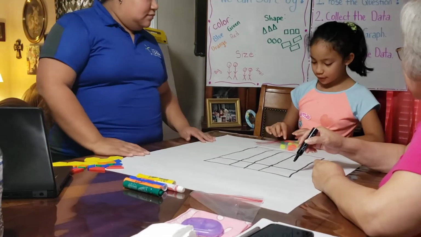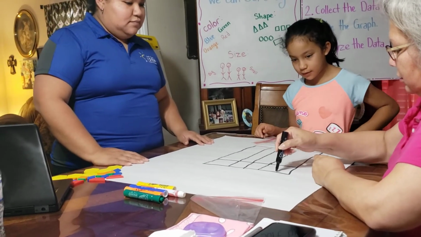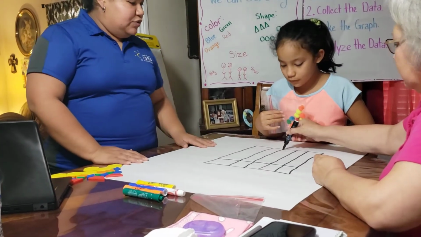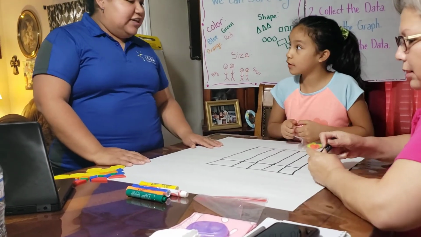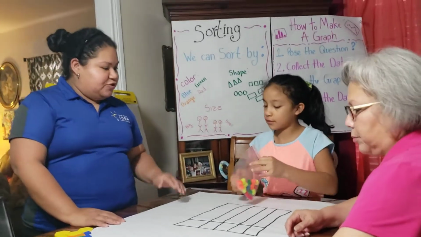One, two, three, four, five. Perfect. I see that you already drew your graph, and I like how both of you are working together to figure out how many you need for your objects.